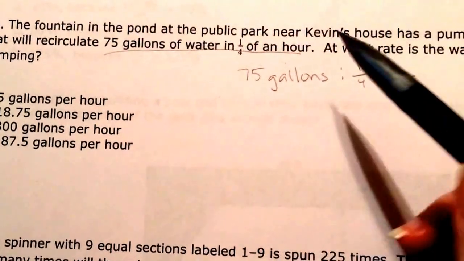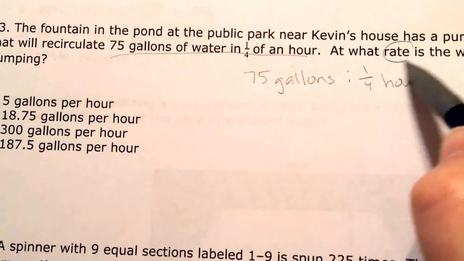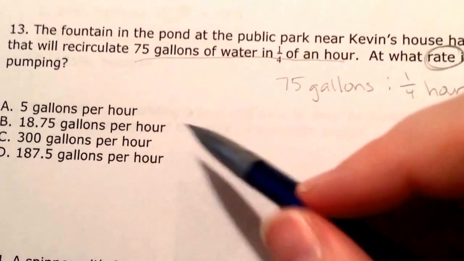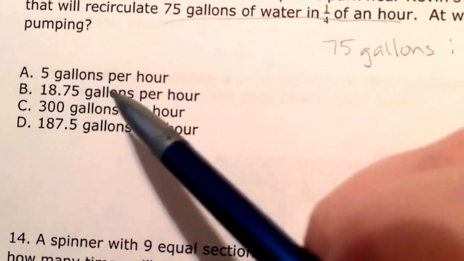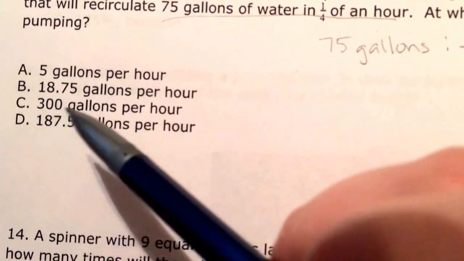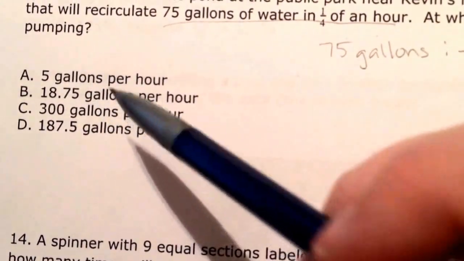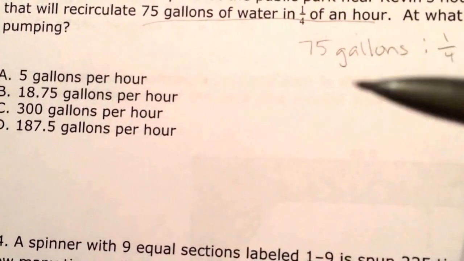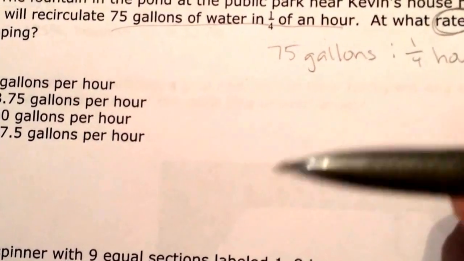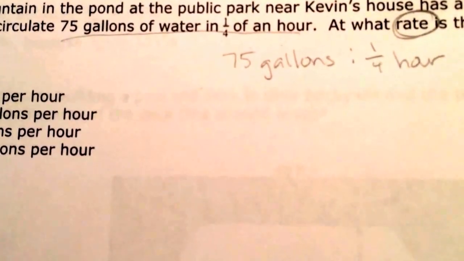All right, so we'll look at what rate. Not sure what rate means, so let's look at my answer choices and see if they help me out. Well, 5 gallons per hour, 18.75 gallons per hour, 300 gallons per hour. Each of my answer choices is in gallons per hour, so that must mean what they want. They want to know how many gallons are happening in an hour. Well, I know that 75 gallons is happening in 1/4 of an hour.